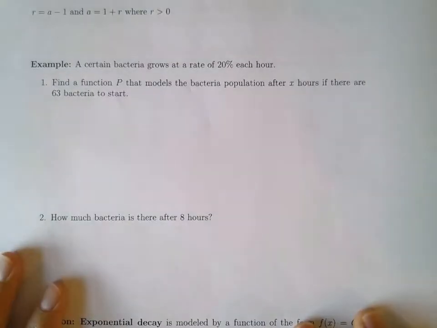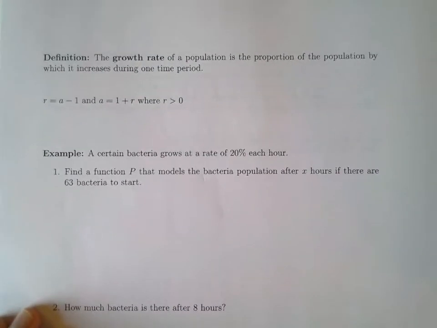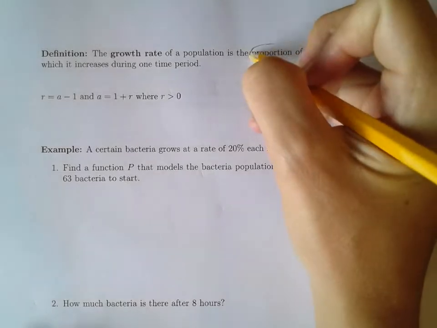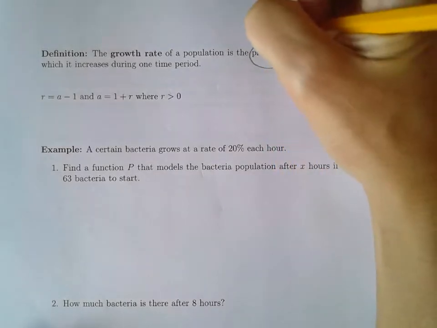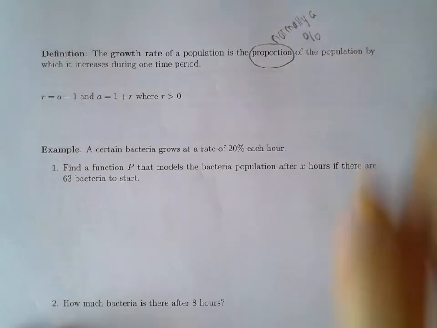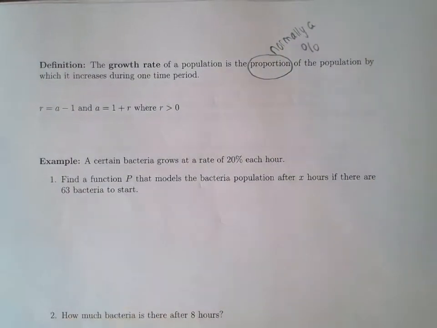Okay, page 3 says, very top, the growth rate of a population is the proportion of the population by which it increases during one time period. Okay, so this is different from the growth factor. It's a proportion. I'm going to put here normally a percent. Okay, so a proportion could be a fraction or a decimal. In this case, an exponential growth or decay case, it's normally a percent.